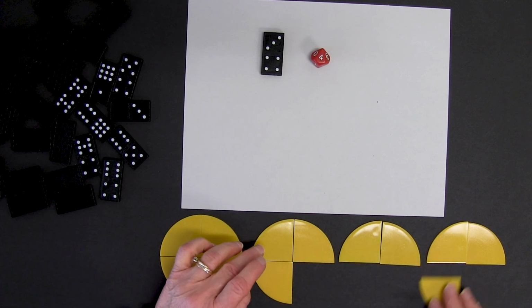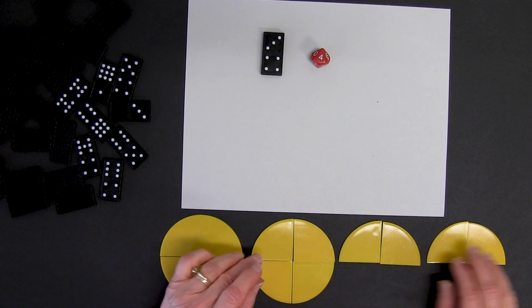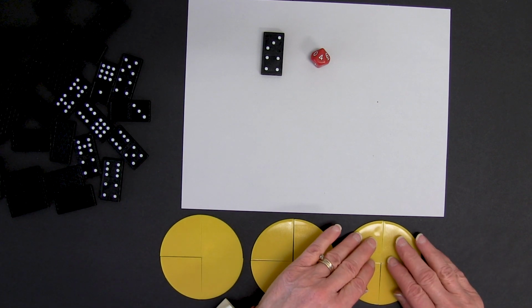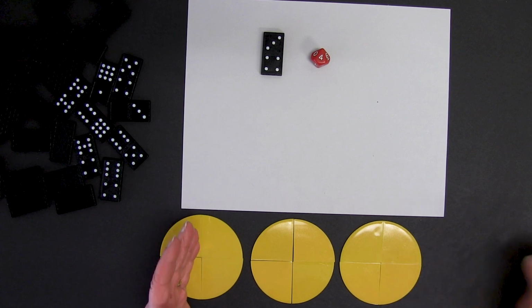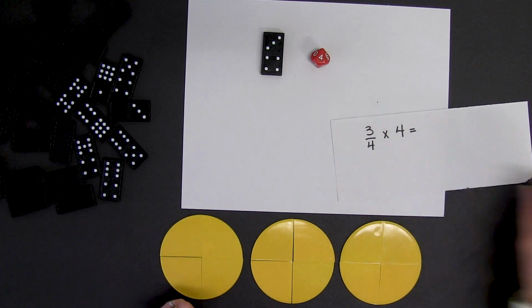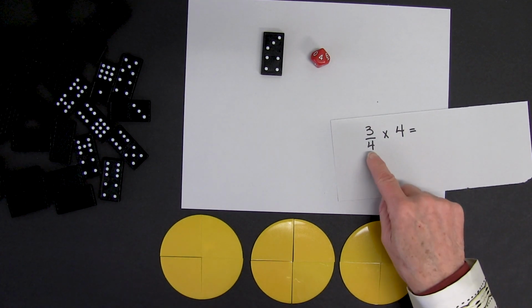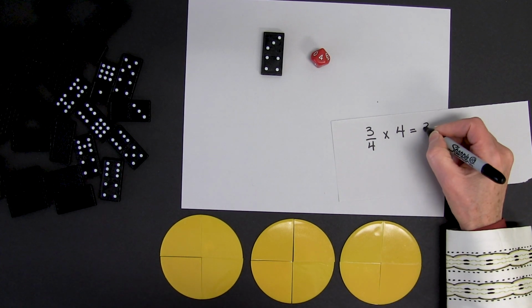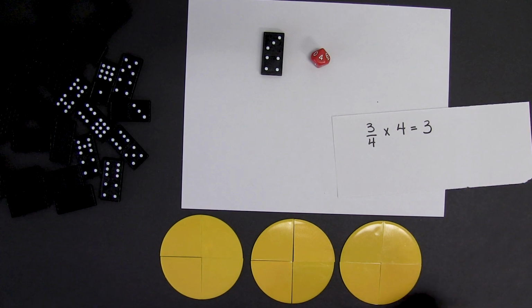Now, in order to find the answer, I want to make as many whole fraction circles as I can. And this is going to work out to 3 whole fraction circles. So now I can go back to my expression, 3/4 times 4, and I know that it equals 3.